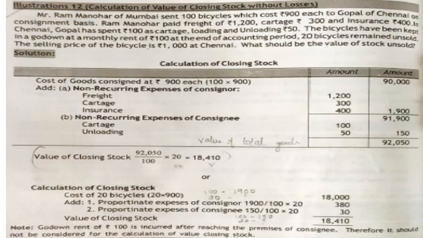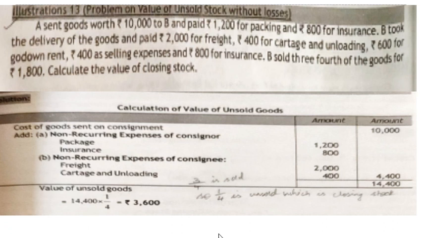Out of the total worth of the goods, the total cost is 14,400 for the full goods. In this, 14,400 into 1 by 4, which is the unsold fraction, will give you 3,600. So the value of goods which is unsold is 3,600.